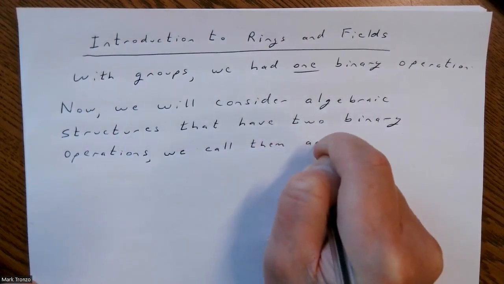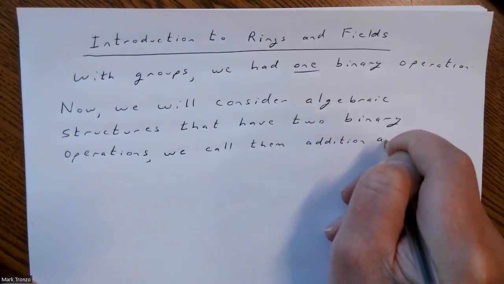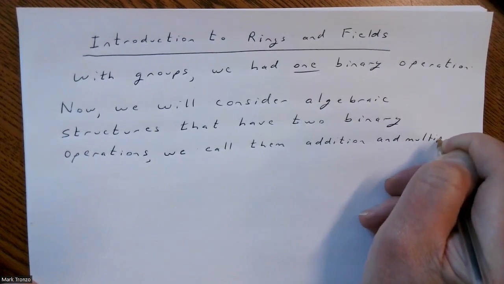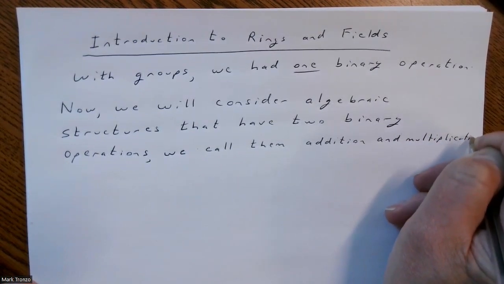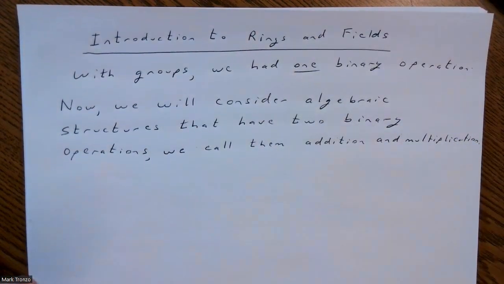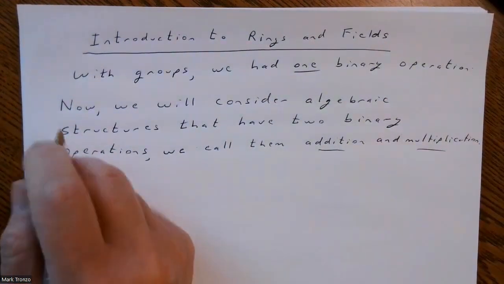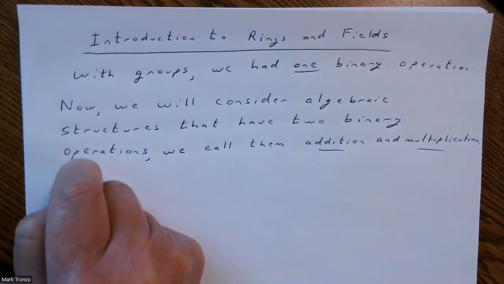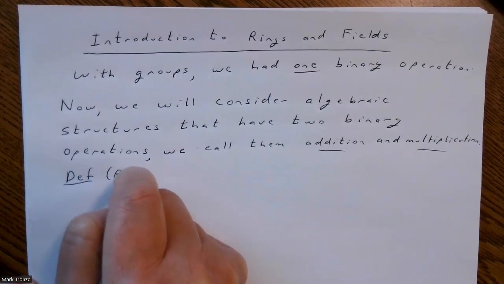addition, and multiplication. Sometimes it will be addition and multiplication, but sometimes it could be other operations. So now we're going to start dealing with things that have two binary operations. And the first thing we're going to look at is a ring. So, the definition of a ring.